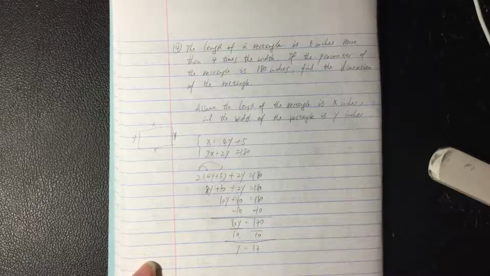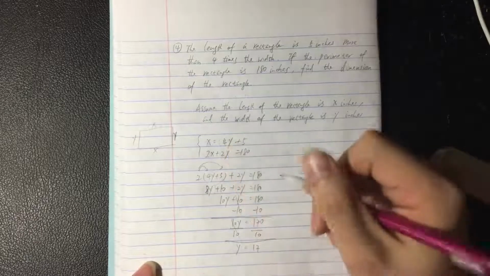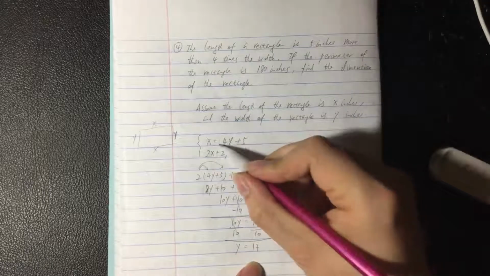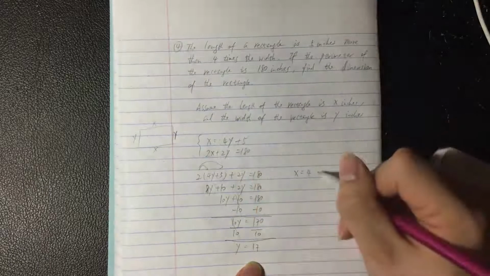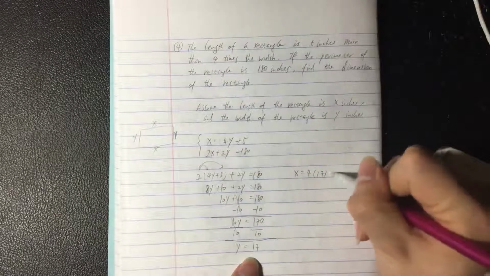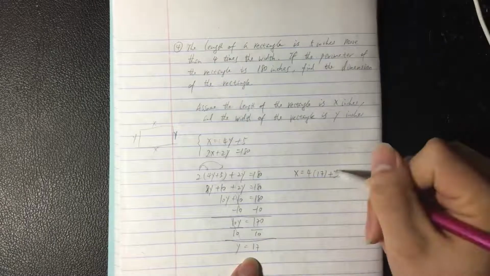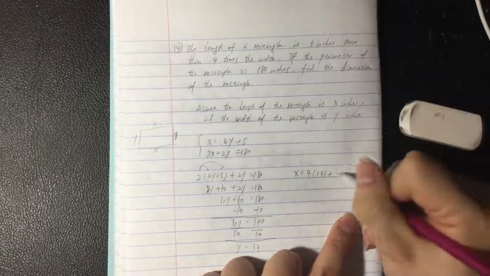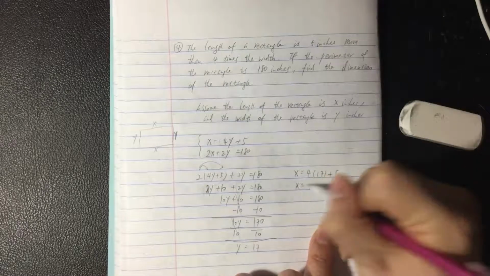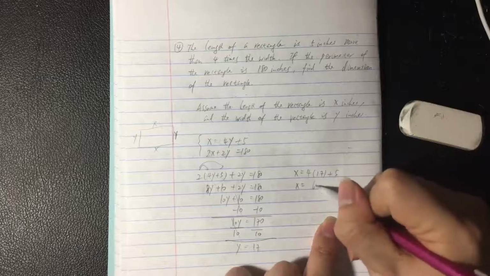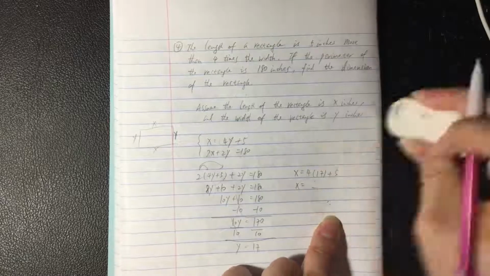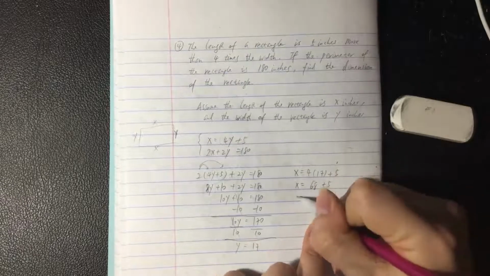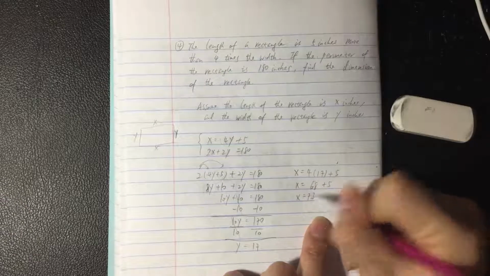Once I know y, I can substitute y to find x. x is 4 times y plus 5. y is 17, so I get 4 times 17 plus 5. Multiply first: 4 times 17 is 68. 68 plus 5 is 73.